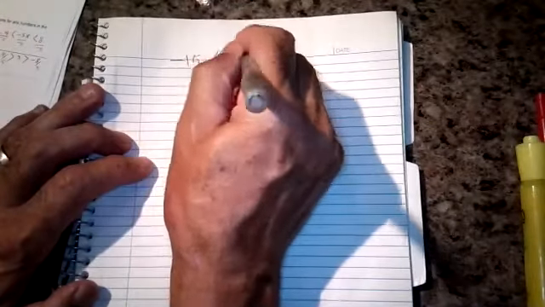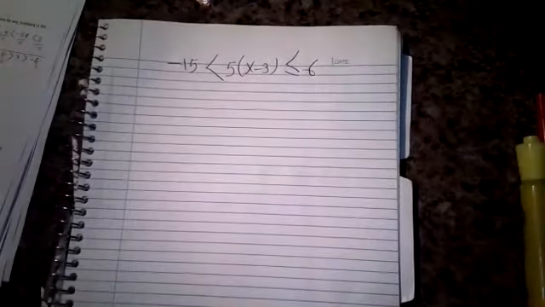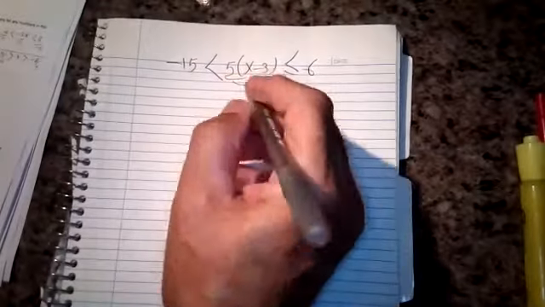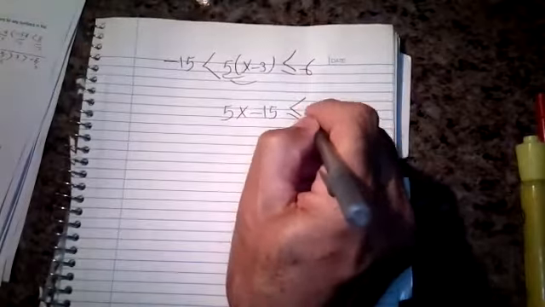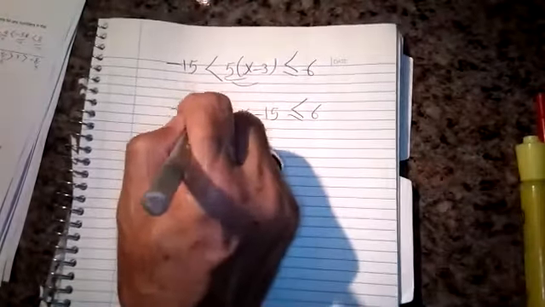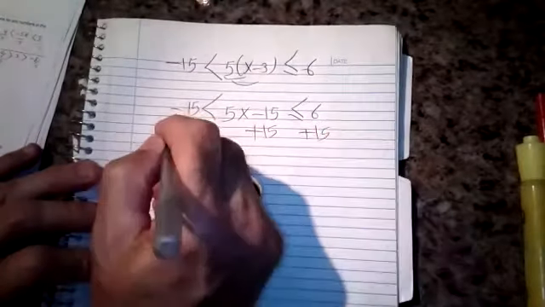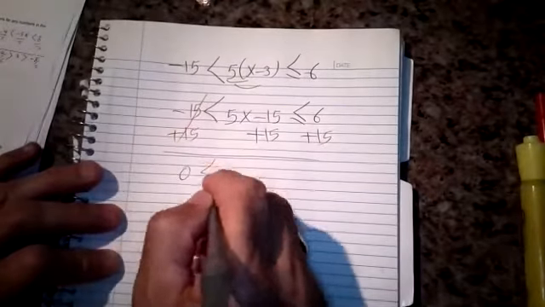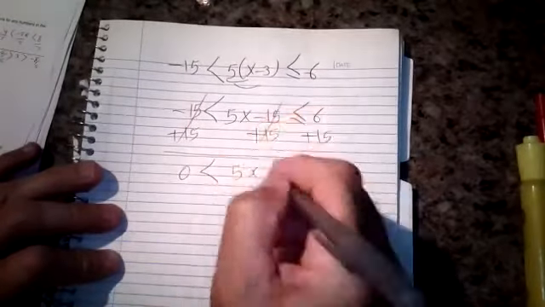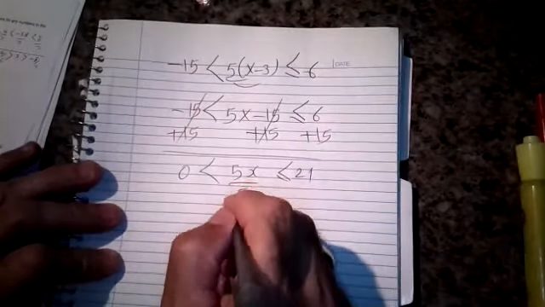Another one. So when I distribute 5 first, then I add 15 to all 3 of them. Then divide by 5.